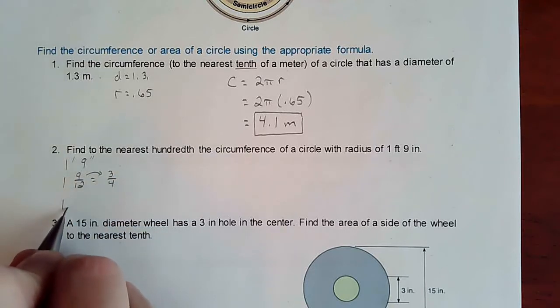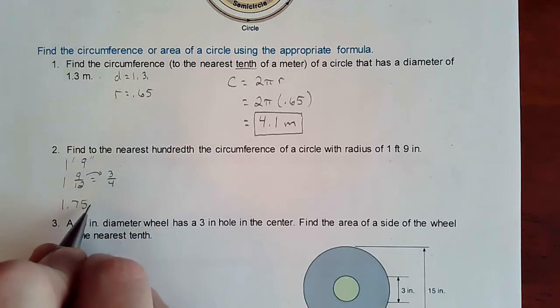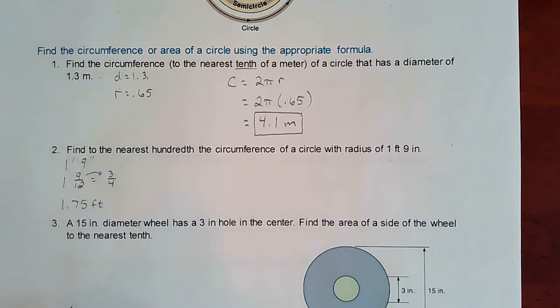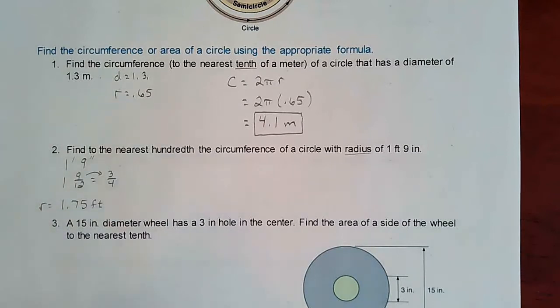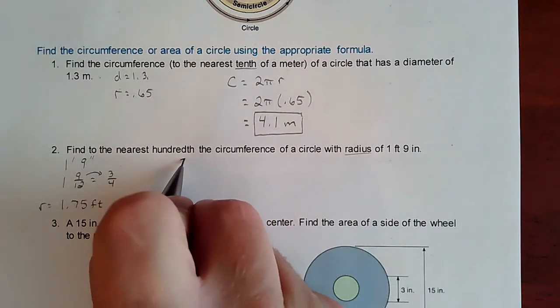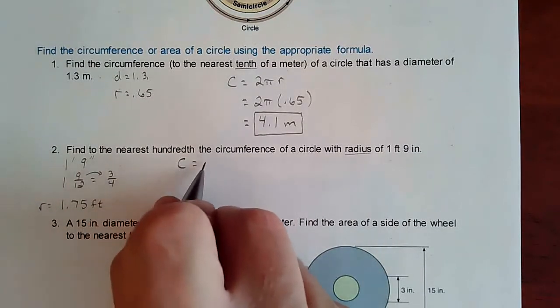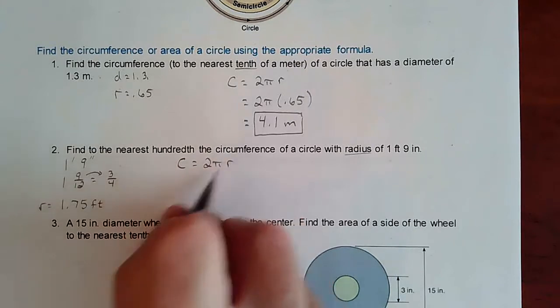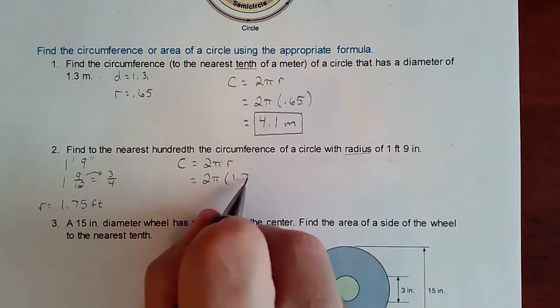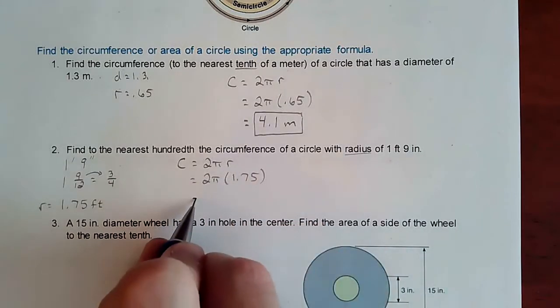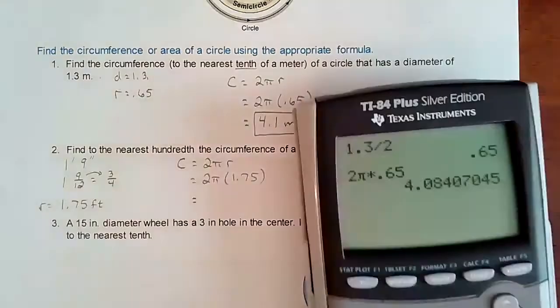So you're looking at 1.75 feet. And it does say radius, which is great. So that is our radius measurement. So our formula is circumference is 2 pi r, which means it's 2 times pi times 1.75. We'll throw that into a calculator.